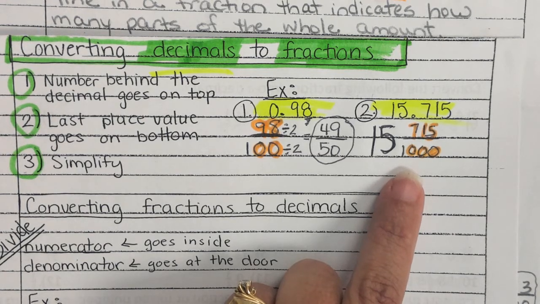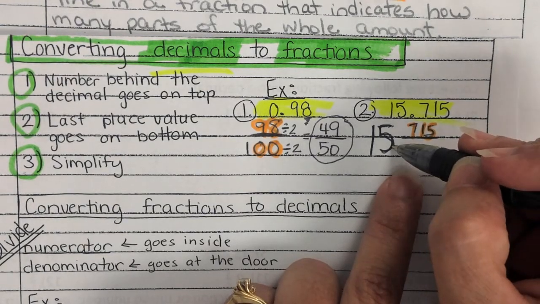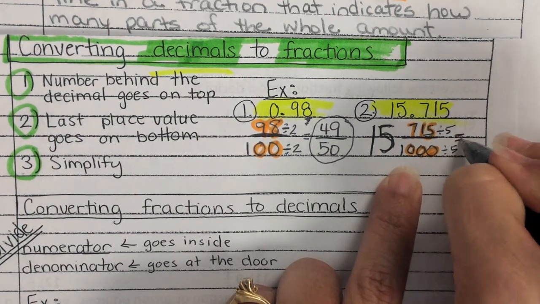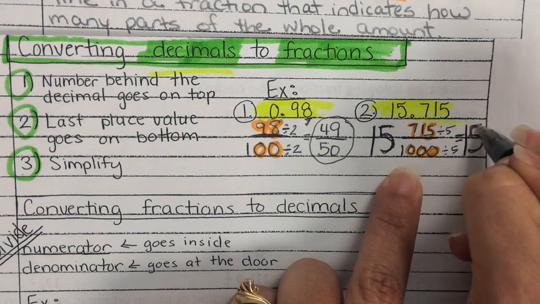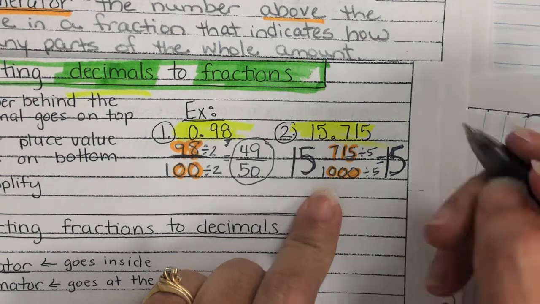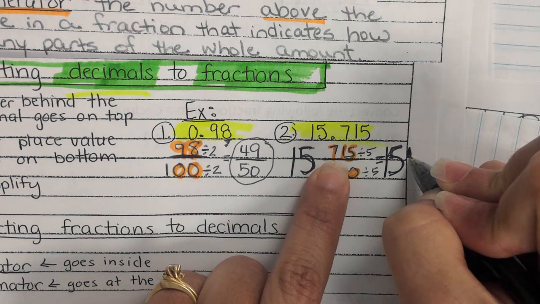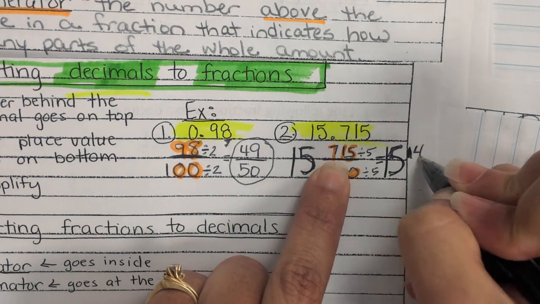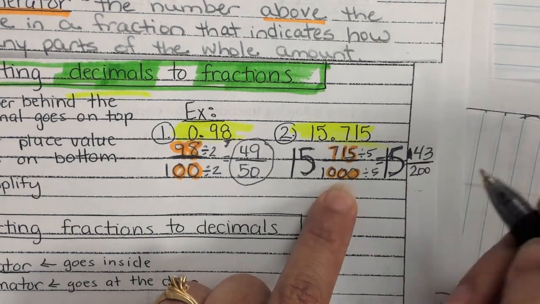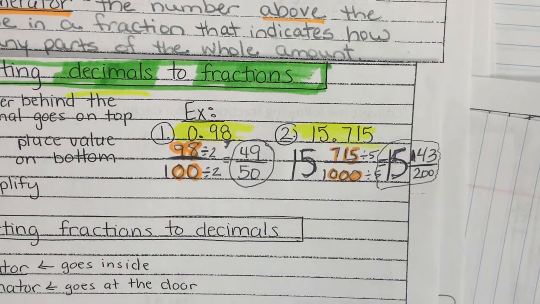Now, we got to simplify. Okay, 15 stays the big fat 15. If I divide by 5, top and bottom, keep the big fat 15 because it stays the same. Now, 715, 5 will go into it once. There'll be 21, which is 4. 15, which would be 3. 5 into the bottom would be 200. And you have now put it in simplest form.